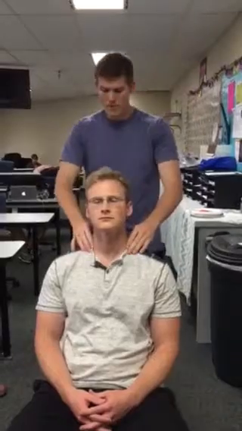If one rib moves up and one doesn't, it's going to be indicative of a category 2. If both ribs move up, excessive movement, it's going to be indicative of a category 1. If we have no movement at all, it's going to be indicative of a category 3.